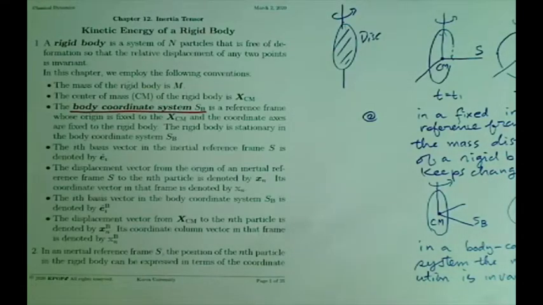In this chapter, we study the inertia tensor. The inertia tensor is defined for a rigid body system, which is a many-body system whose relative position of any 2 points is invariant. So it is assumed to be free of deformation.